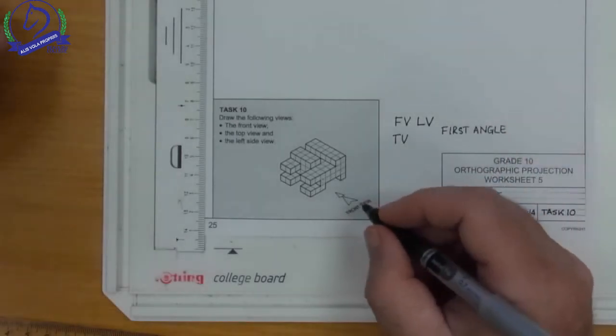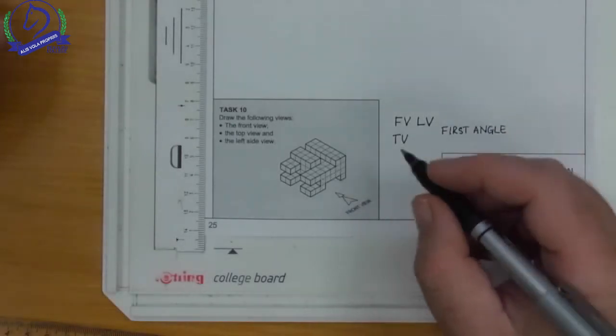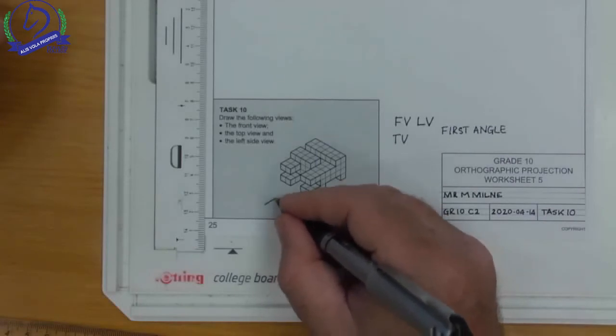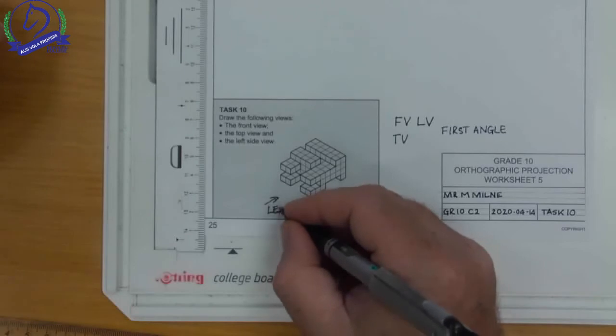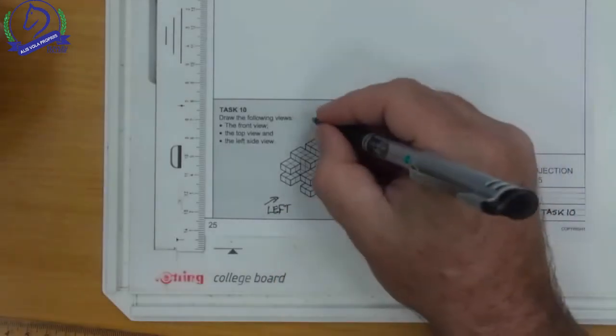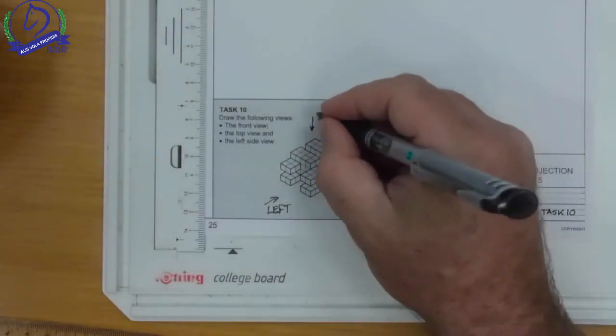So here is our front view. They've asked us to then draw the top view and the left view. So if we look at it, that is going to be our left view. When we look down at it from the top is the top view.